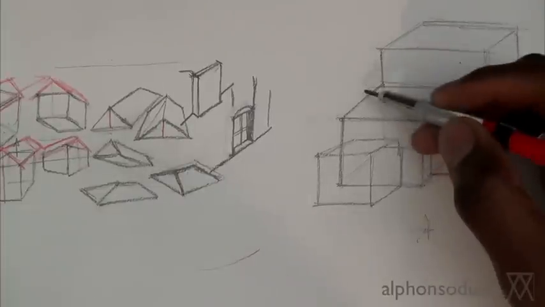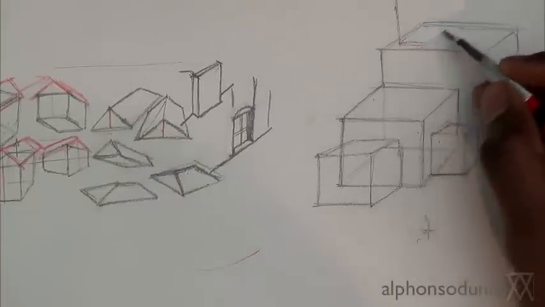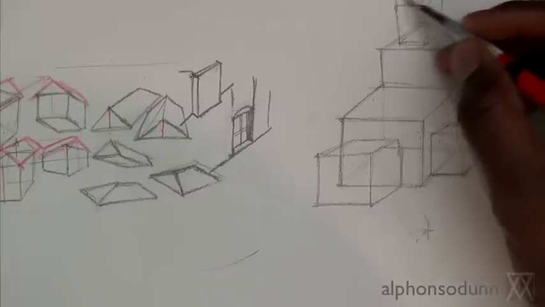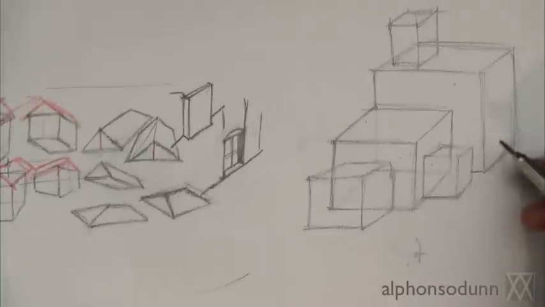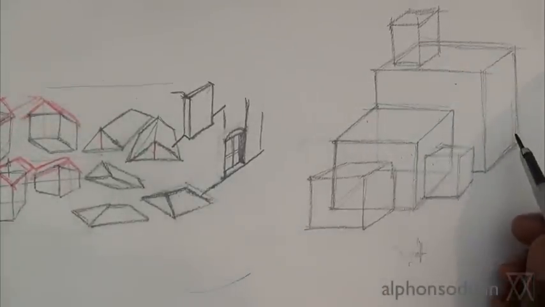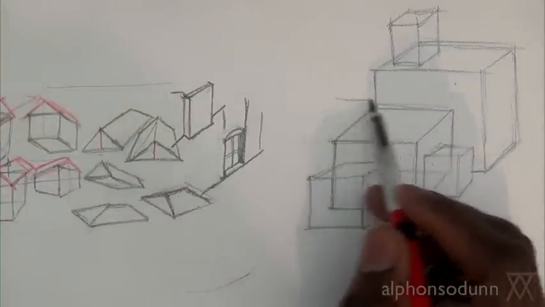We can make something jut off from here. You see that? It's just having fun with this thing. What else could we do? We can have something extend out from here.